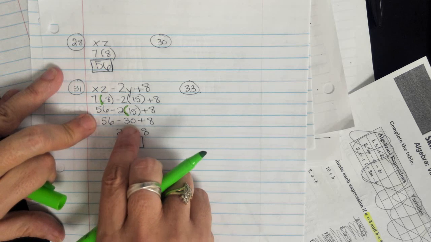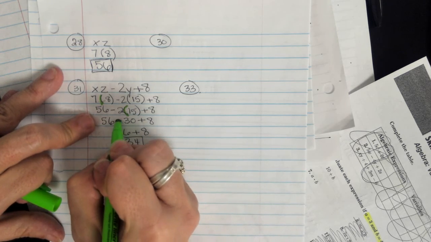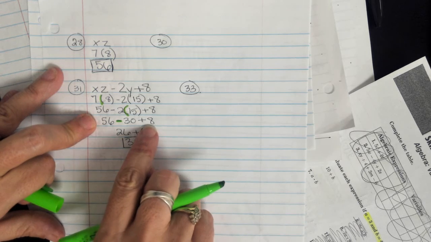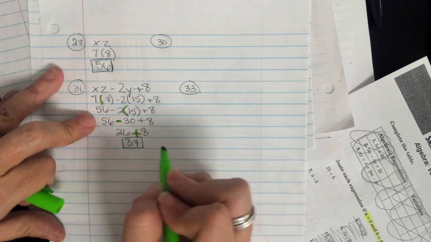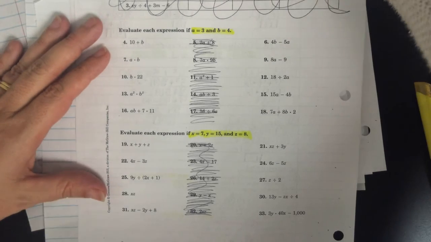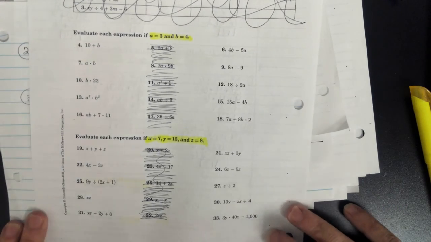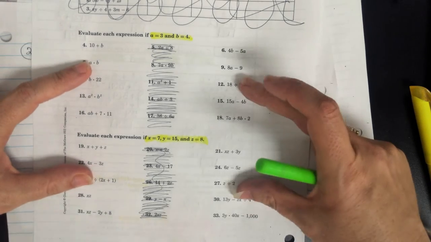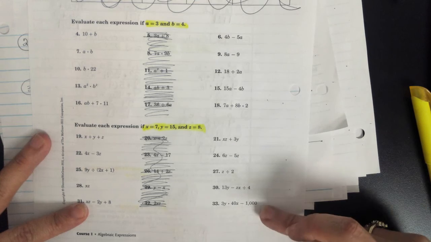And then the next step is add or subtract. So I did this subtract because I'm going from left to right. And then that. Okay, once again, guys, I'm going to pan out, you are doing this set and this set.